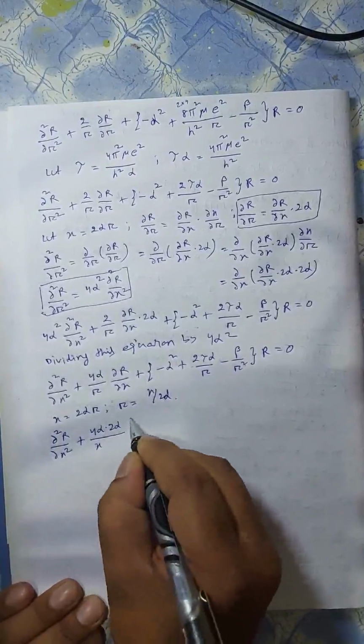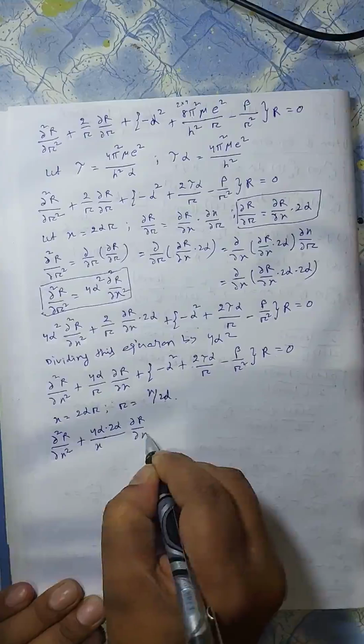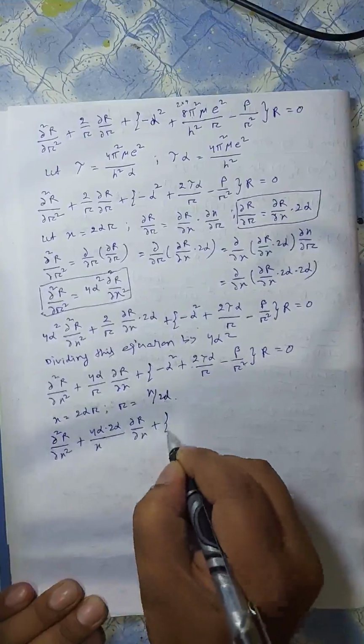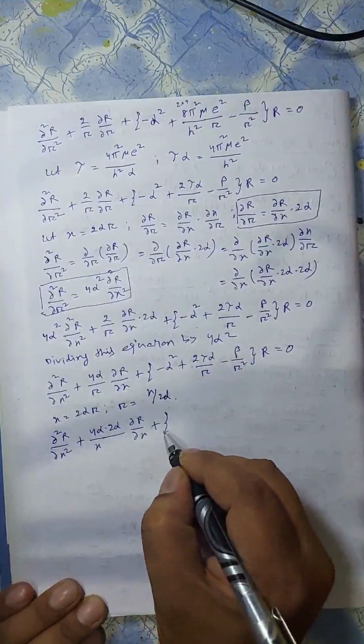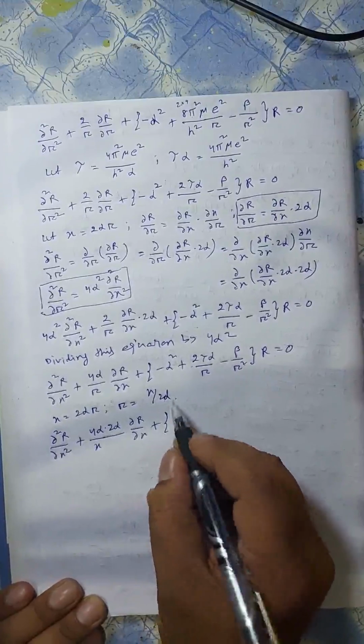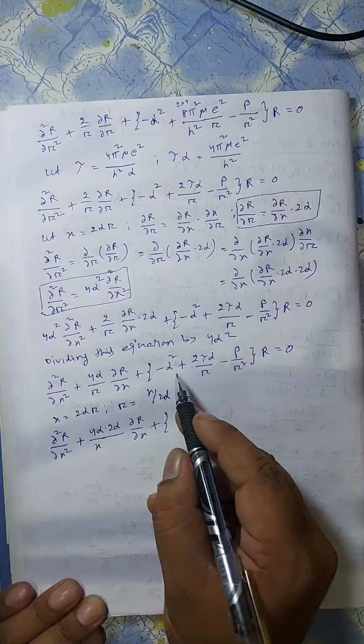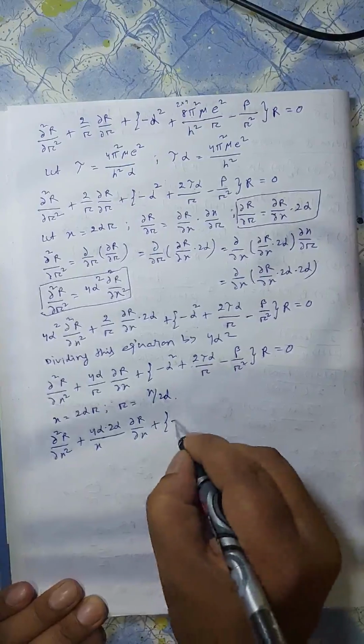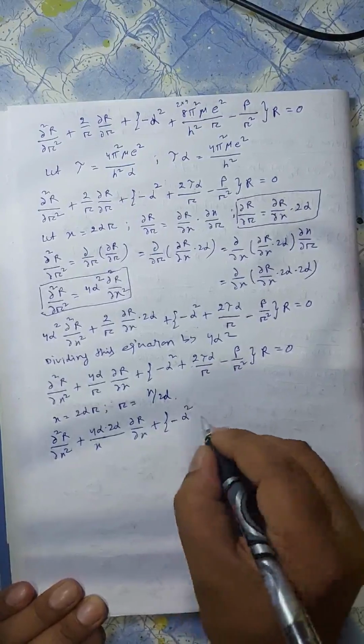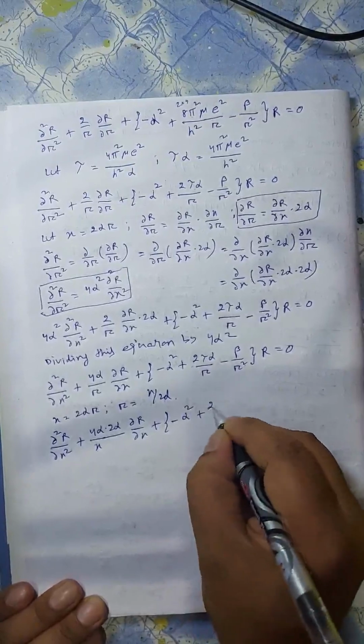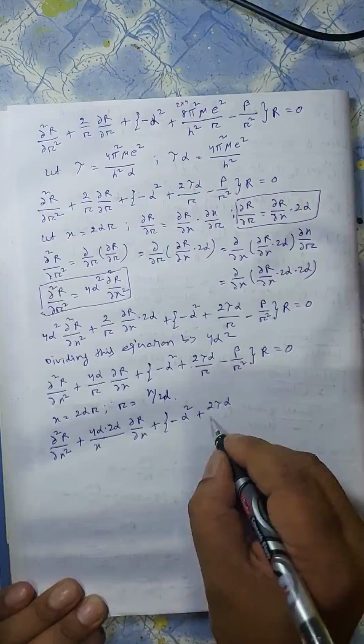Then what remains? ∂R/∂x into minus alpha square, alpha r only we take, this remains as such, plus 2 lambda alpha by r.